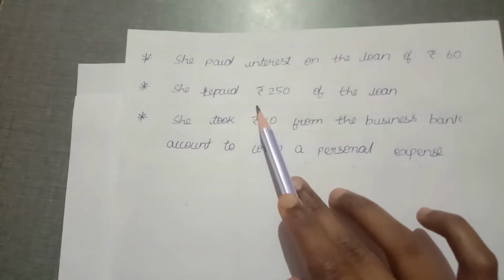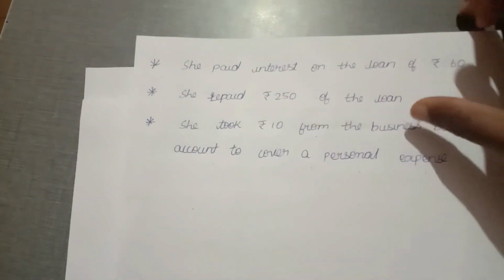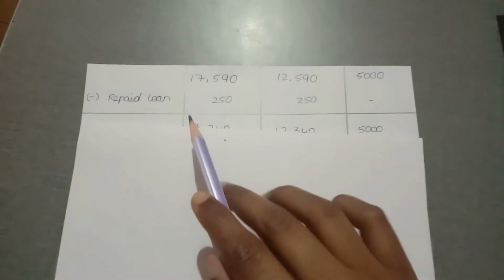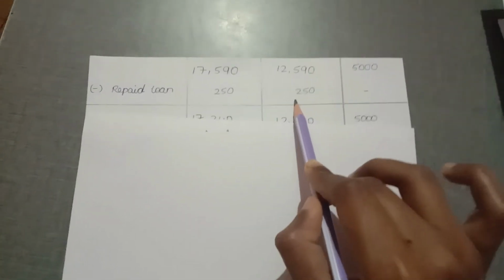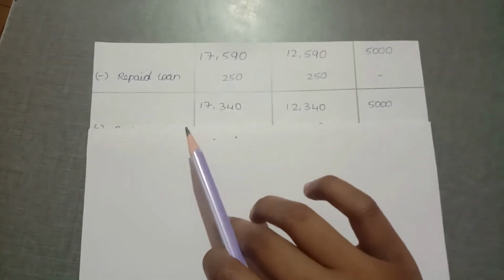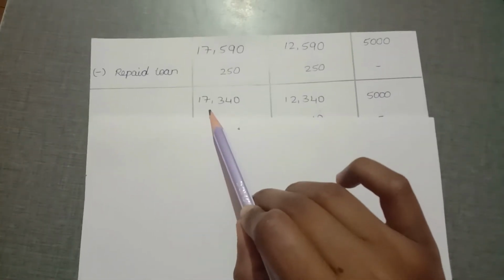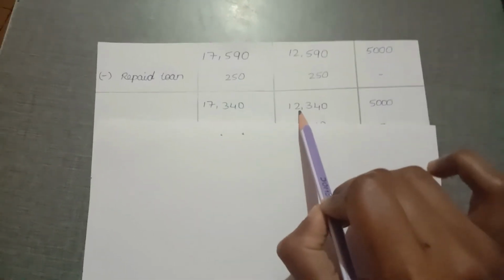She repaid 250 of the loan. She has repaid the amount of loan, that is 250. We have to deduct that also, on the liabilities side too, that is 250. After deducting, we are getting 17,340 and 12,340.